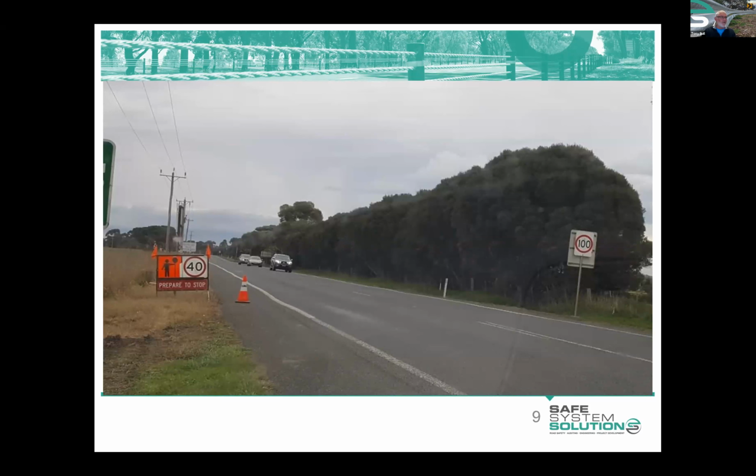And as I mentioned earlier, this unfortunately is far too common, where you get the two incorrect speeds. You get the one that's wanted to protect the workers, and the one that is the normal speed value. And unfortunately, this has just totally been wrongly installed.